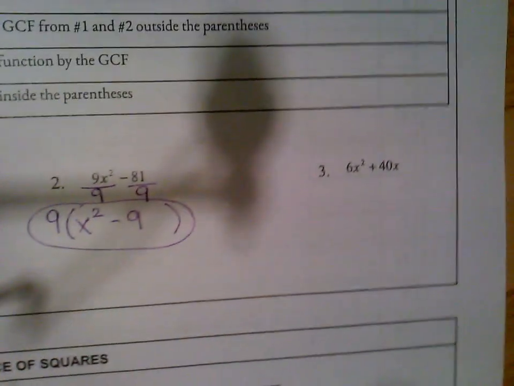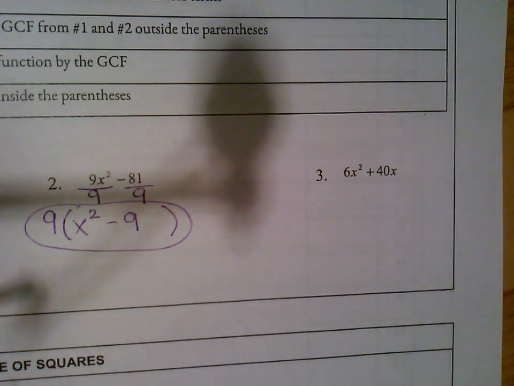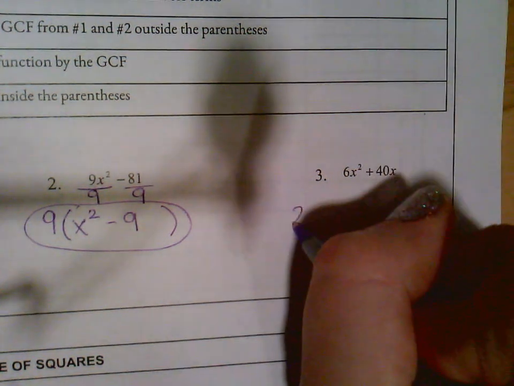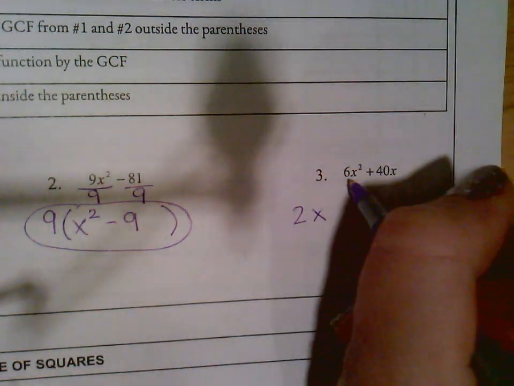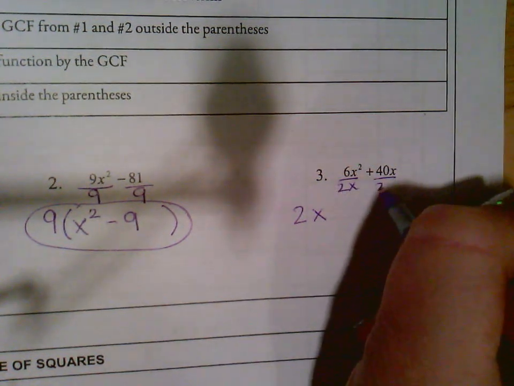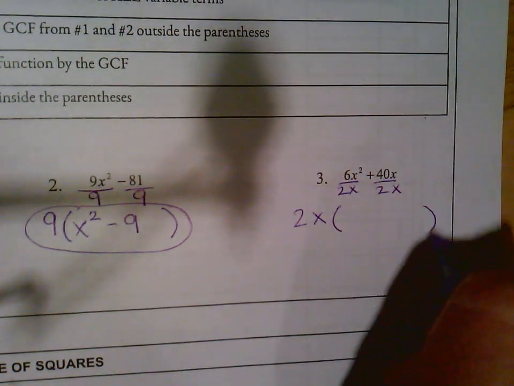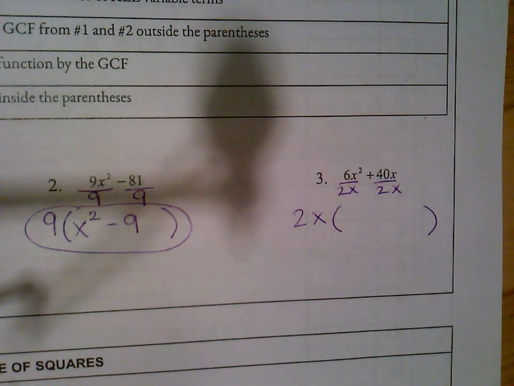All right, I want you to think for a second, what do you think the greatest common factor of 6x squared plus 40x is? What can I divide out? So I can divide out 2x. Both of these are divisible by 2x. What do I get when I divide by 2x?